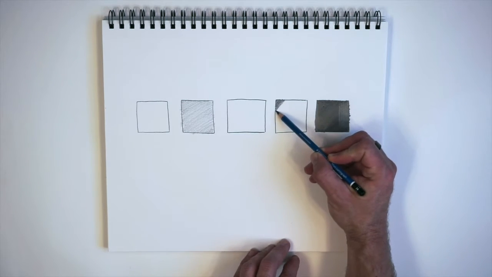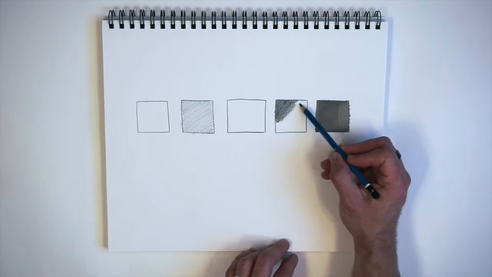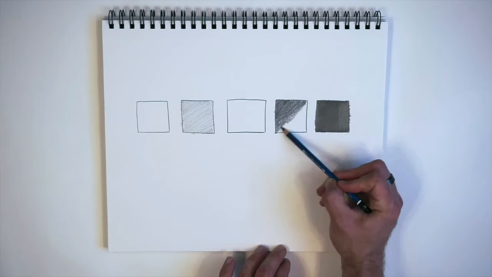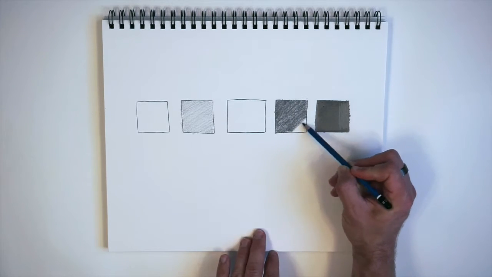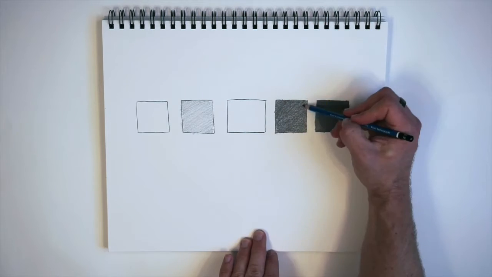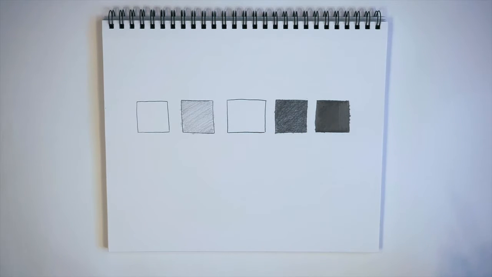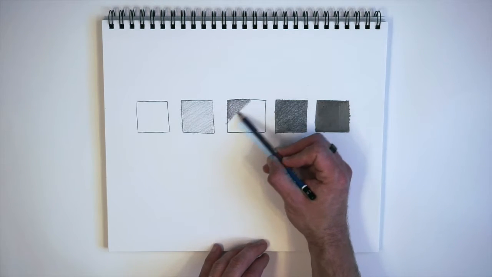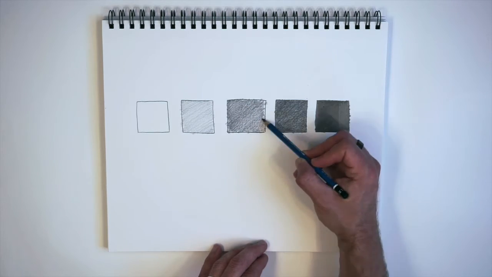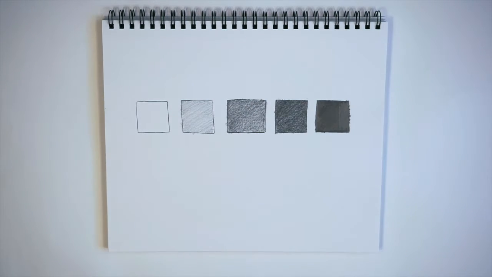Looking good. Okay, now we're going to color in the other 2 boxes. Make sure that each box gets a little bit darker as it moves to the right. This is where it gets a little tricky, but I believe in you guys. You can do it. Ooh, nice.